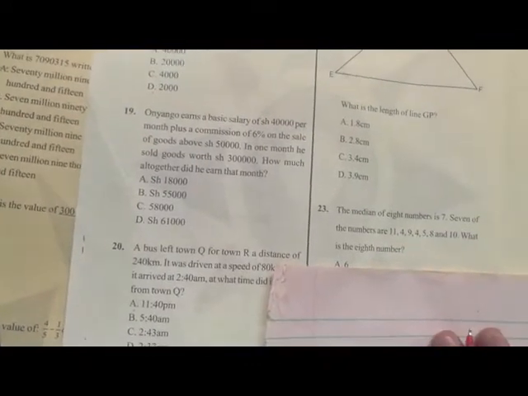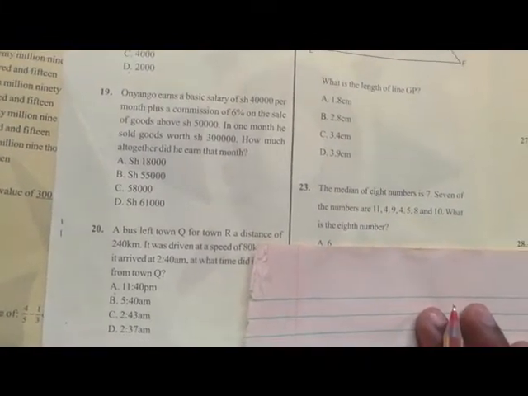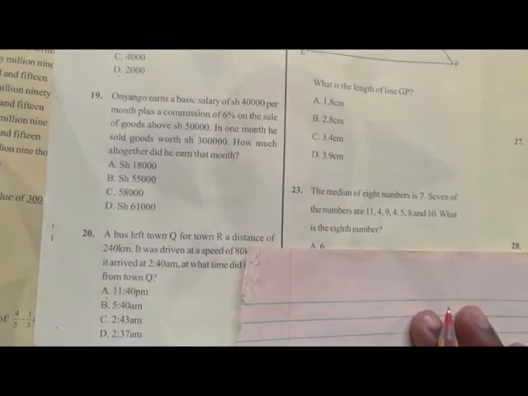Question number 23 states that the median of 8 numbers is 7. Seven of the numbers are 11, 4, 9, 4, 5, 8, and 10. What is the 8th number?